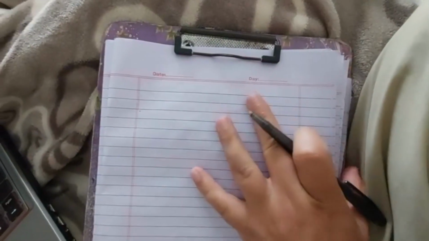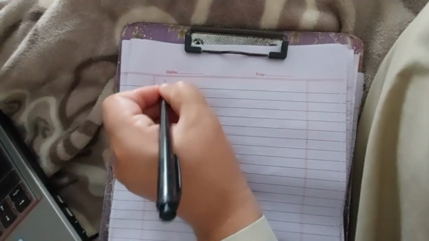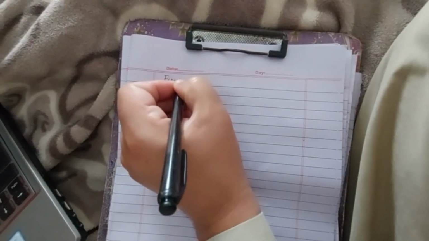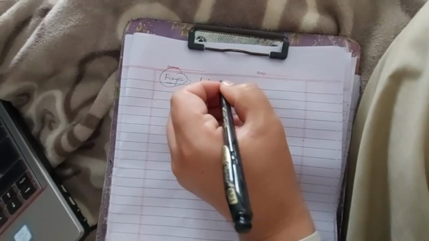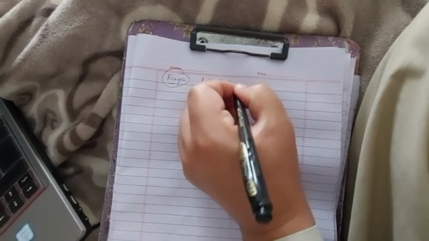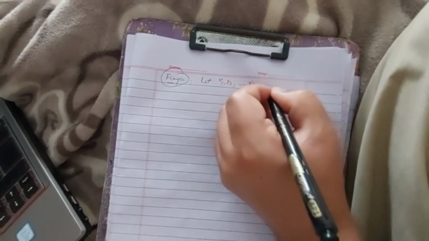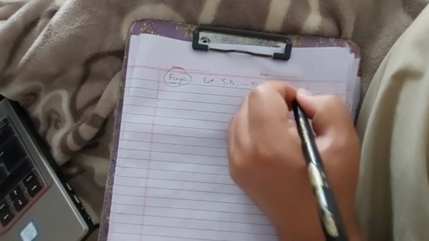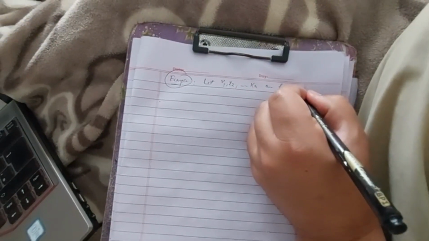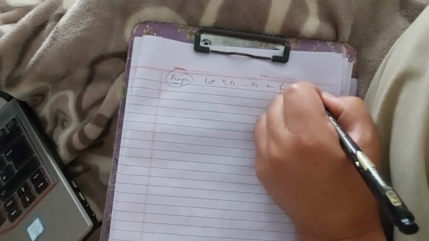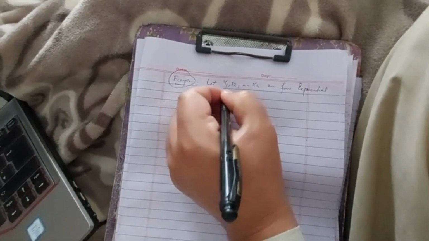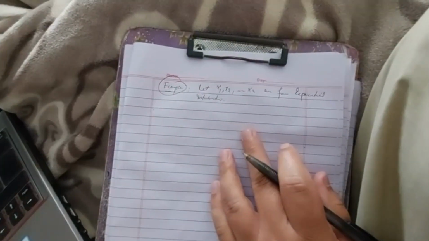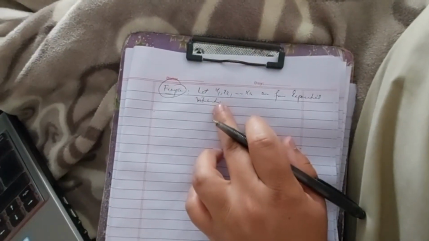Okay, so we have an example, and it says let x1, x2 up to xn be random observations from an exponential distribution. It means that the population is following the exponential distribution.